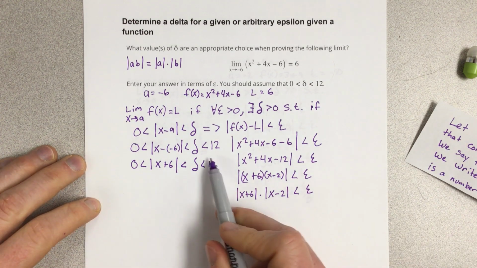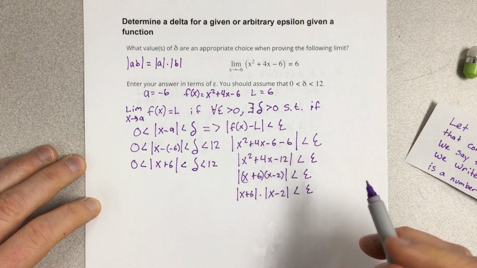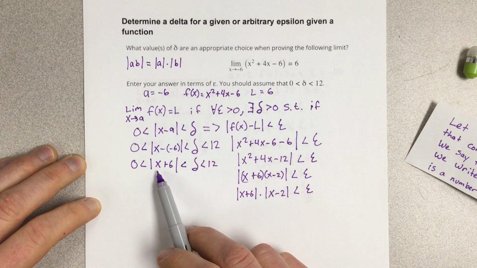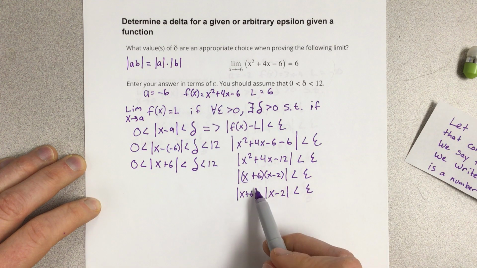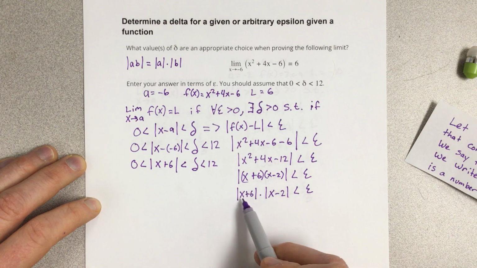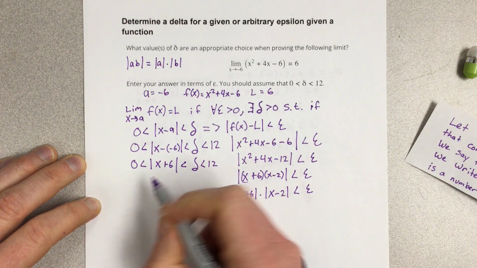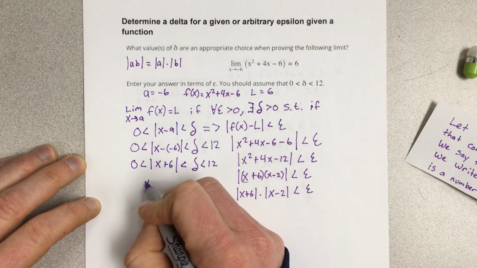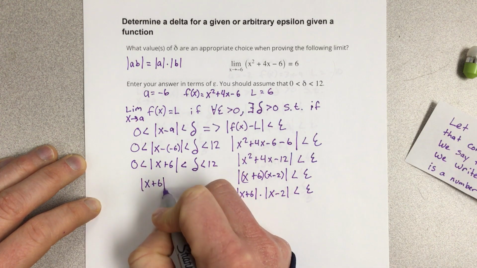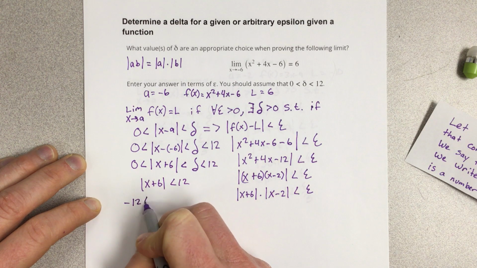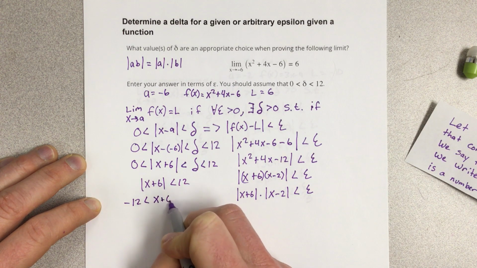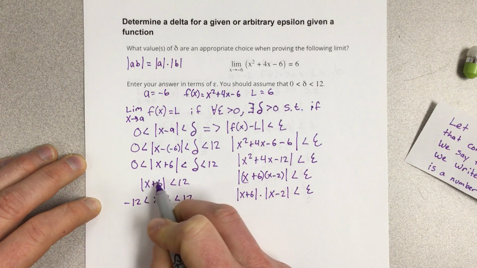Because delta is less than 12, we're basically going to say that x plus 6 has to be less than 12. So when we look at this x plus 6 area, we can write the absolute value of x plus 6 is less than 12, which would mean that -12 is less than x plus 6, which is less than 12 when you get rid of the absolute value sign.